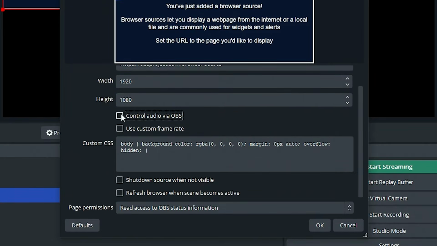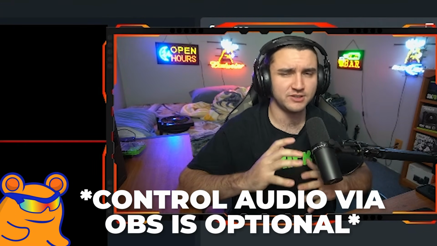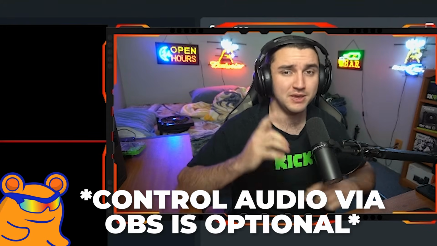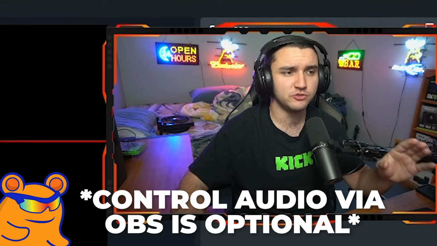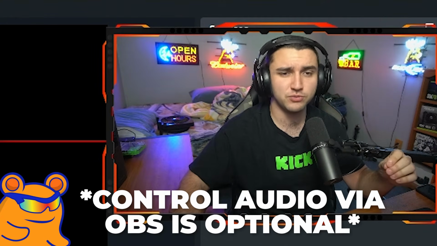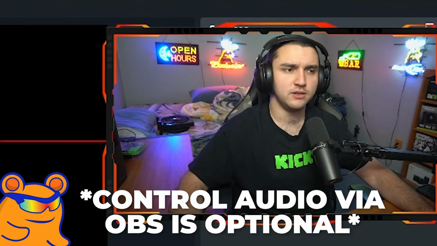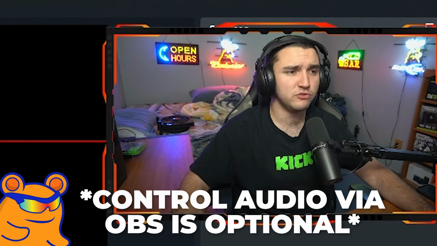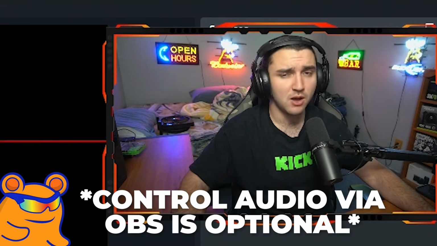We are going to do control audio via OBS is what I like to do. You don't have to do this, but that's what I like to do to kind of separate this audio a little bit because I have a 2 PC setup. So again, you can mess around with this. All this will mean is that rather than going through desktop audio, this will go through its own audio. Again, you can mess with it if you want to, but I like to control audio separately for me, but you might not want to.